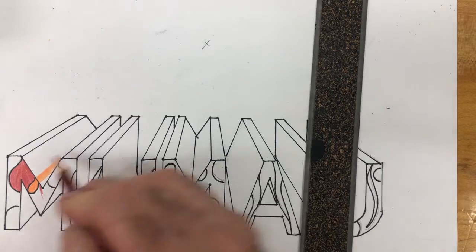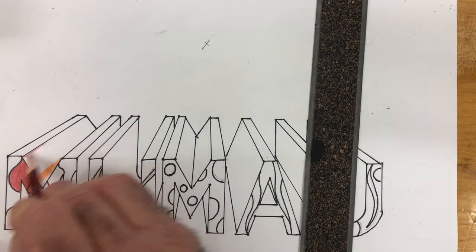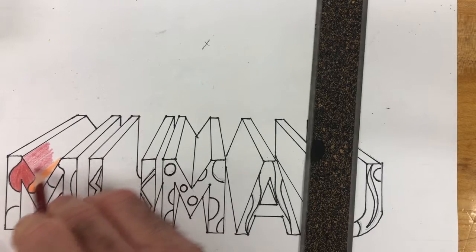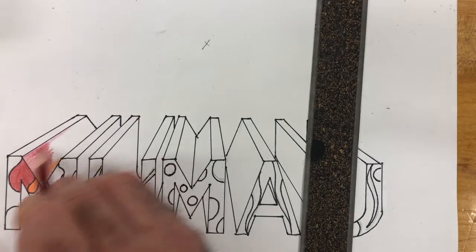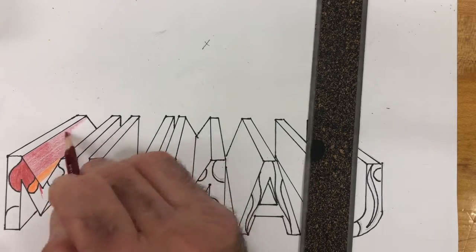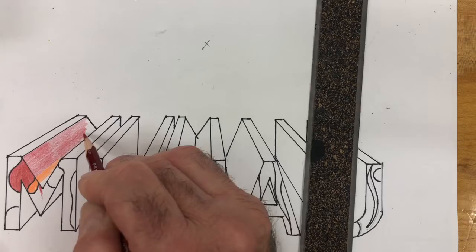And actually what I'll do there is I'll put a real light layer of blue down. You'll see this later on in the video. I'll put a light layer of blue down and then bring in colors. It might even be a little bit of a gray, and then I'll bring colors in on top of it, and it will actually make it look more like a shadow.